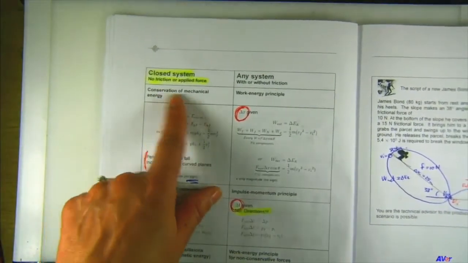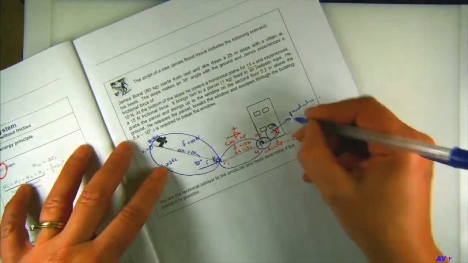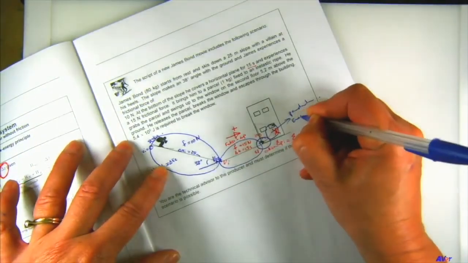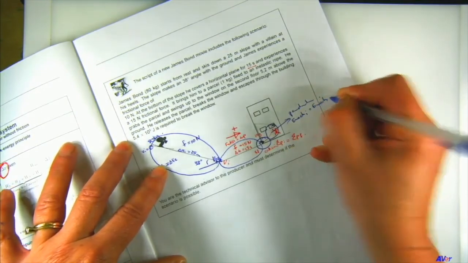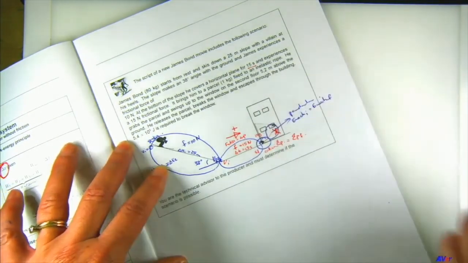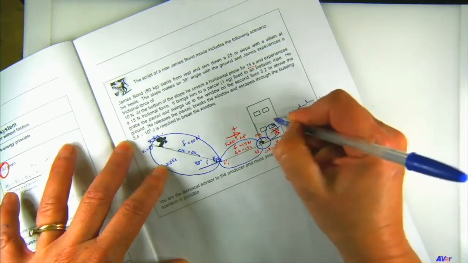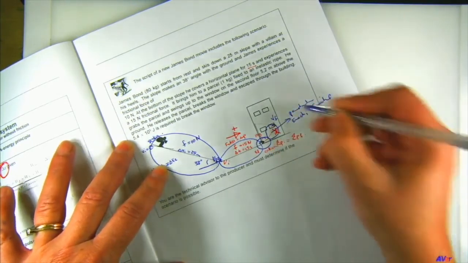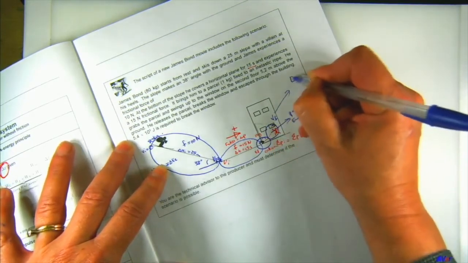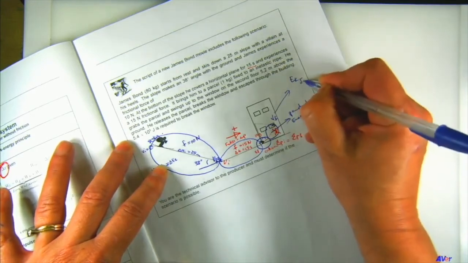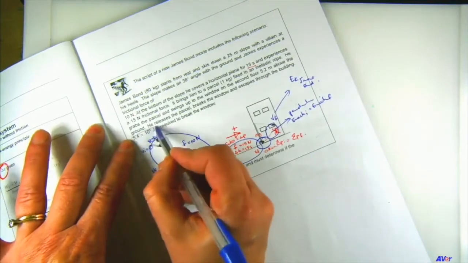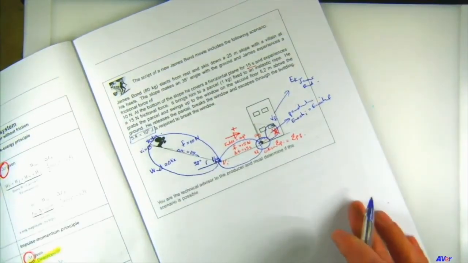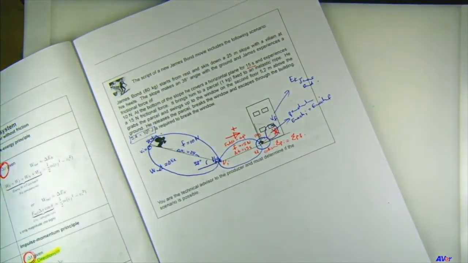I'm going to use conservation of mechanical energy. So for there, I'm going to show E mechanical down there is equal to E mechanical up there. And that gives me my final velocity up there. And then I'm going to work out the kinetic energy of James Bond and see if he's got enough to escape. Right. So it's over to you to do the questions.